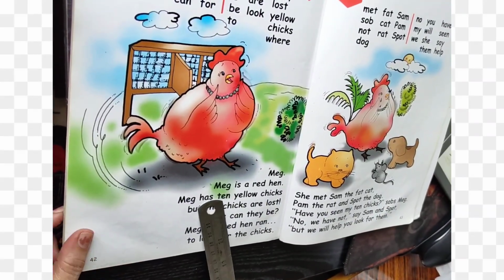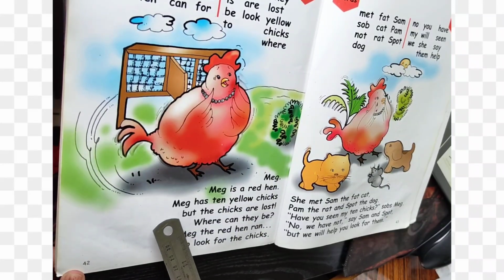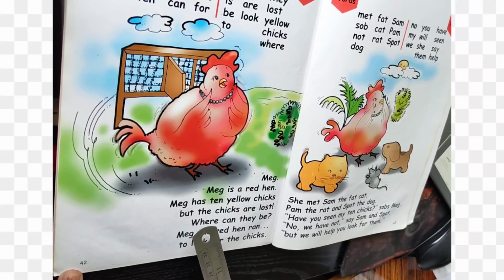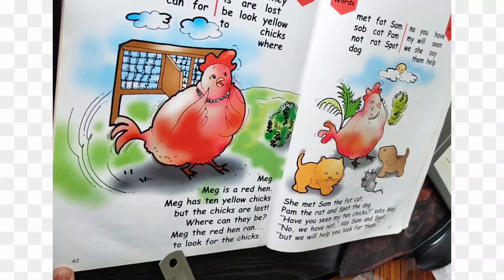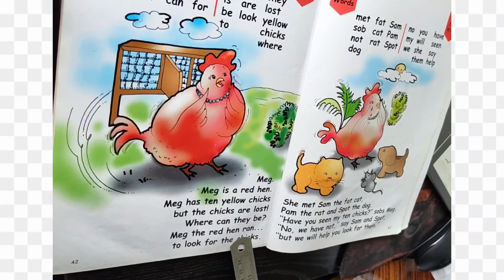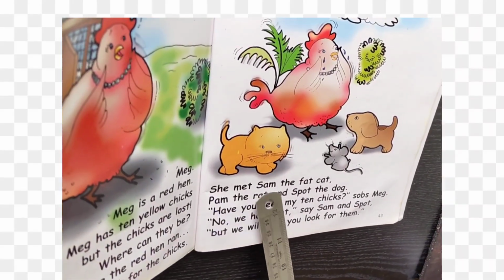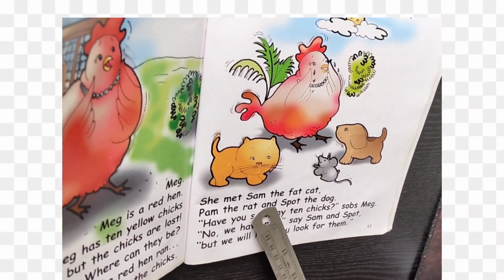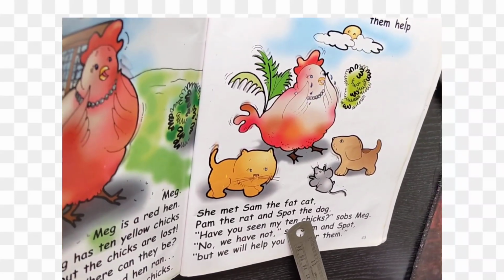Meg. Meg is a red hen. Meg has 10 yellow chicks, but the chicks are lost. Where can they be? Meg the Red Hen ran to look for the chicks. She met Sam the fat cat, Pam the rat, and Spot the dog. Have you seen my 10 chicks?